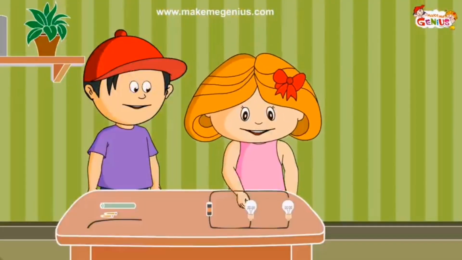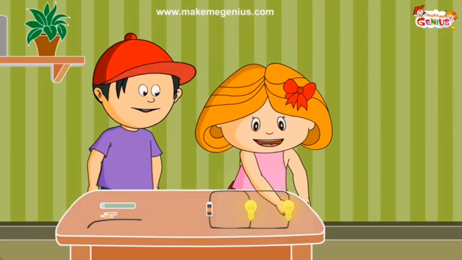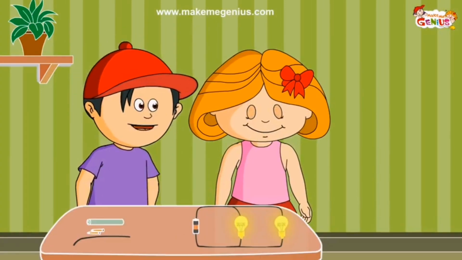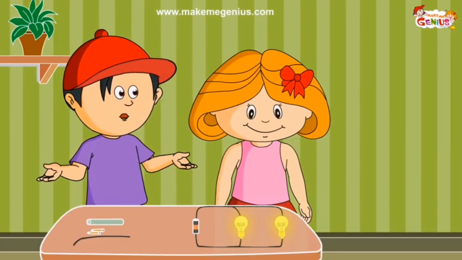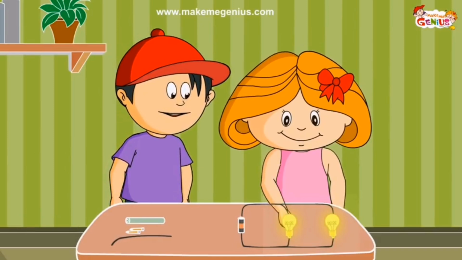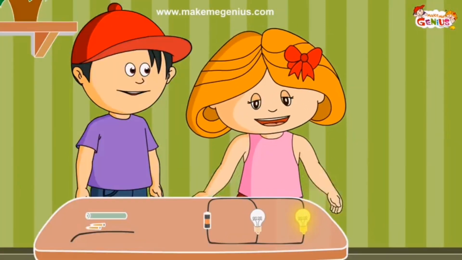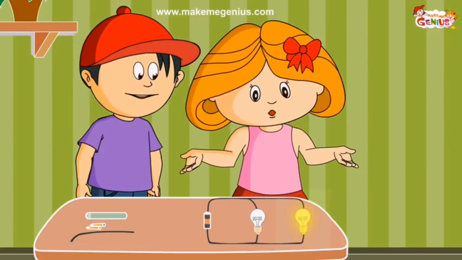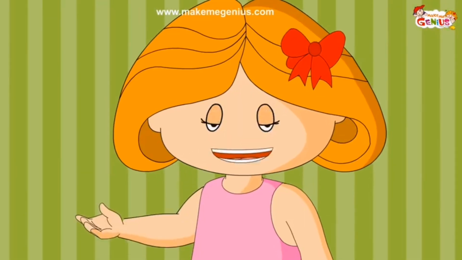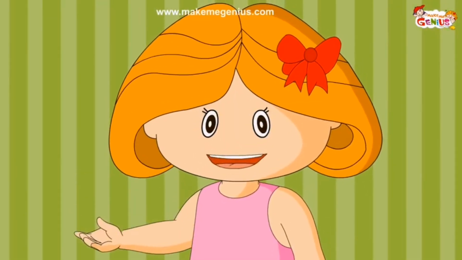Like I told you before, it requires more wires than a simple circuit. Wow, both bulbs are on. Can you remove one wire from the first? Look, only one bulb has gone off. The second bulb is still on. Okay, now you have understood parallel circuit.